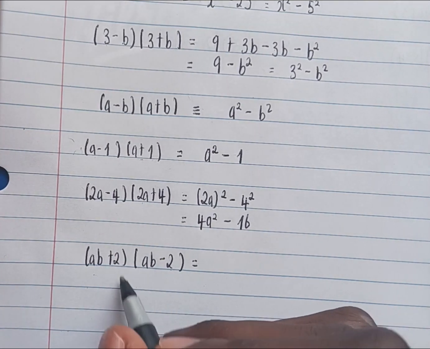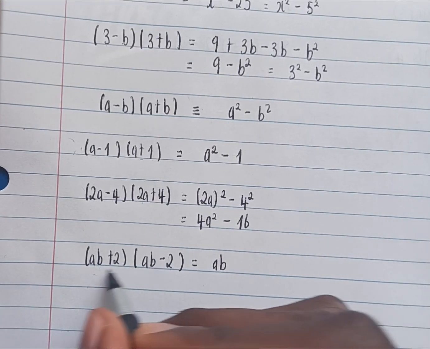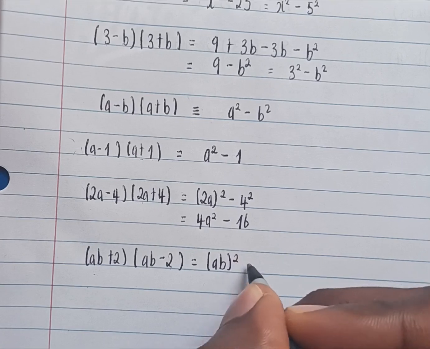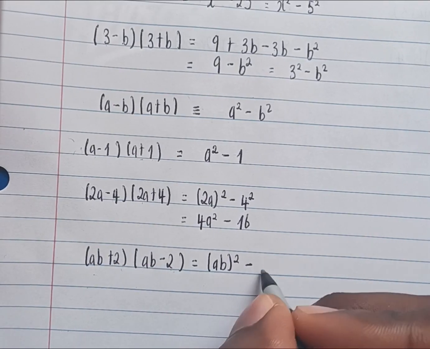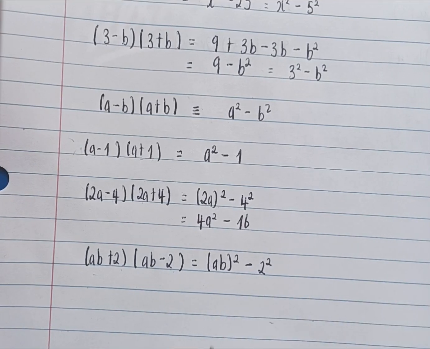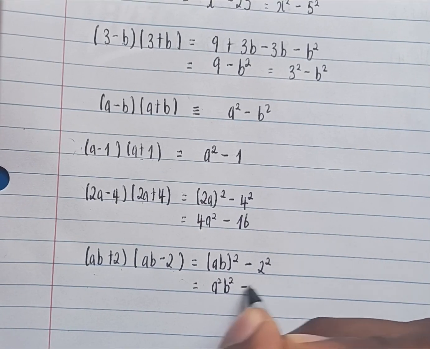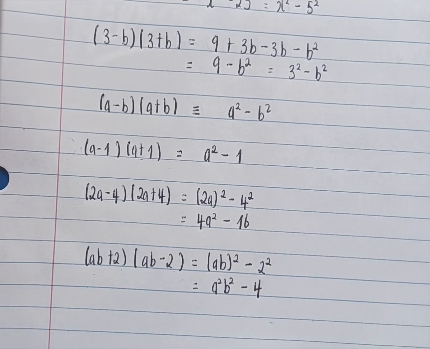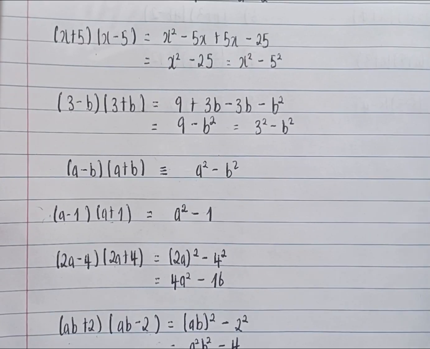To simplify these brackets, we simply have ab, the first term in each bracket, all squared, minus 2, the second term of each bracket, squared. So this can be written as a squared b squared minus 2 squared, which is 4. And that's it, guys, for the difference of two squares.